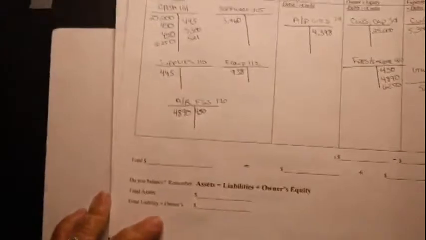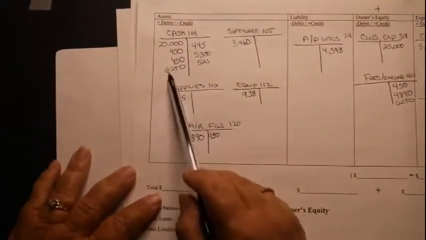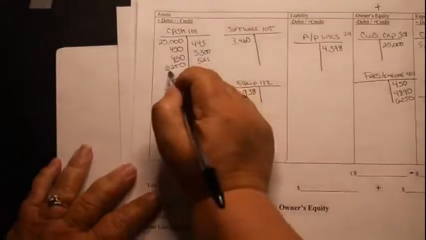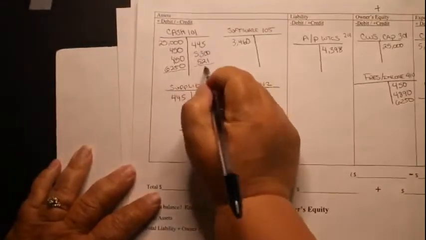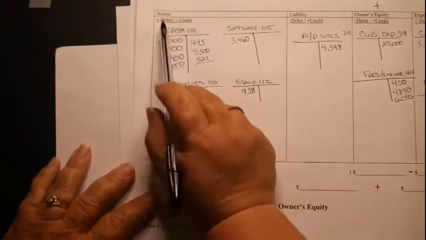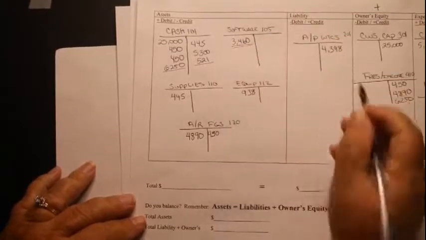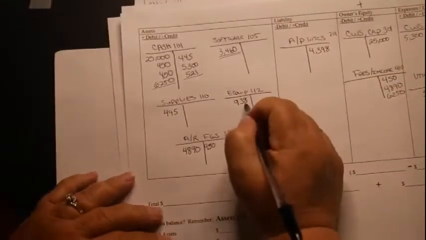So, what I want you to do first is I want you to do the T accounts. I want you to add up your cash, your debits and your credits. Remember, you put the balances, add them up, and then you subtract the credits from the debits. If you only have one number there, then that is your balance.